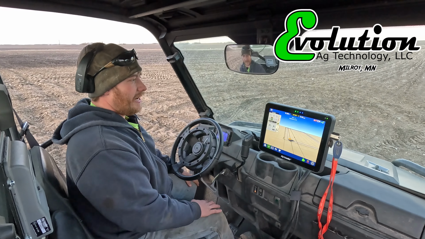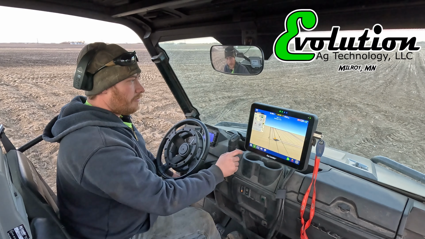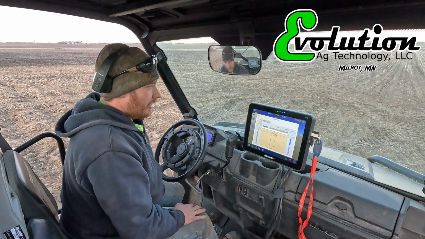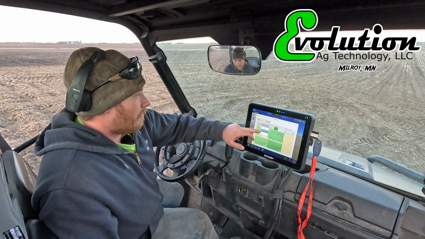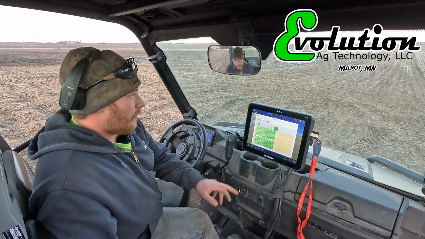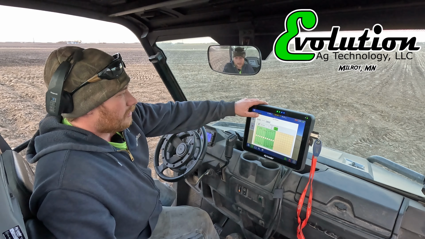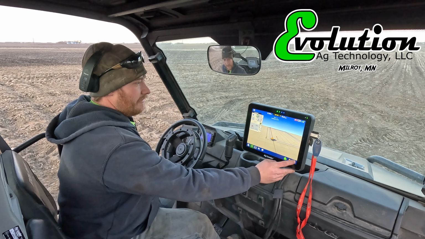All right, so now we're back on the initial pass. So I'll come in here and I'm going to turn my TurnPath back on, and I'm going to go ahead and turn it to sequence mode. And I'm going to come in here and I'll just make sure that the sequence is set up the way that I want it. I'm going to go to skip pass instead. And I want the sequence to be to my right because I'm on the left edge of the field. So we'll go ahead and take off here.